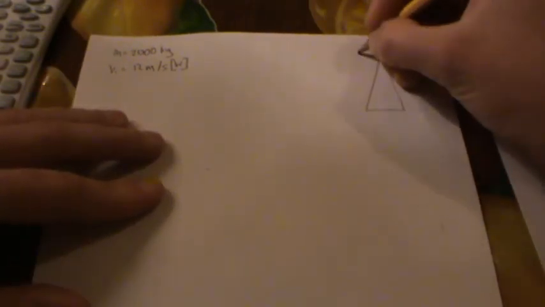Our initial velocity is 12 meters per second, and it is west. And then we are not really given much else except for this graph. Okay, and so what on earth is up with this graph? So let's see what's going on here.